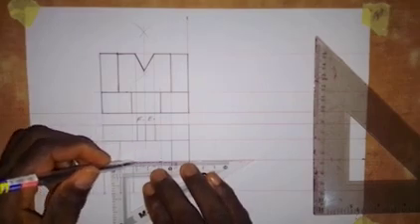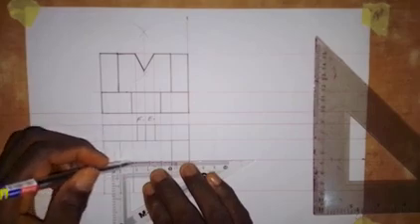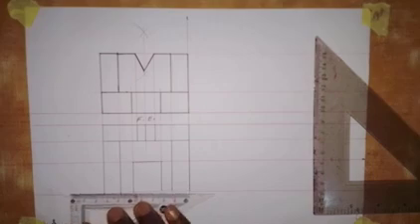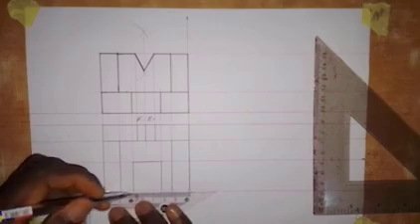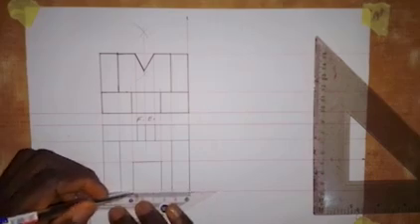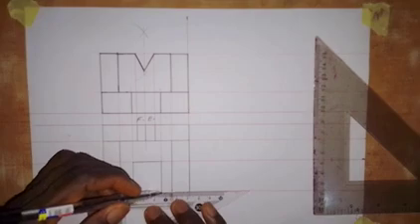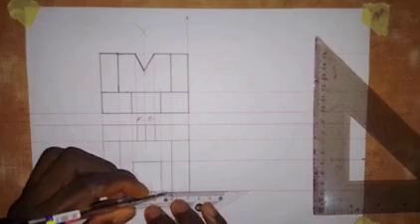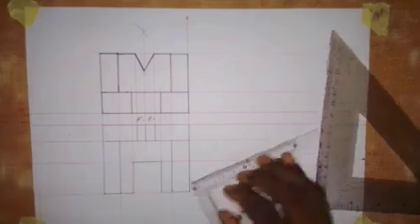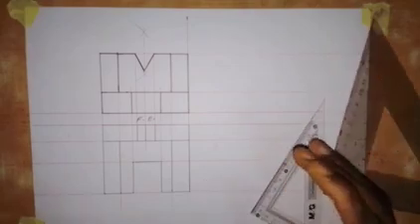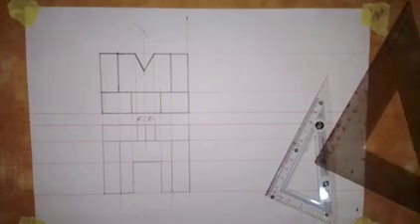Alright, then this line will be a thick line all to this end, and this also a thick line all to this end. Okay. Alright, so the shape of the plan is already in place.